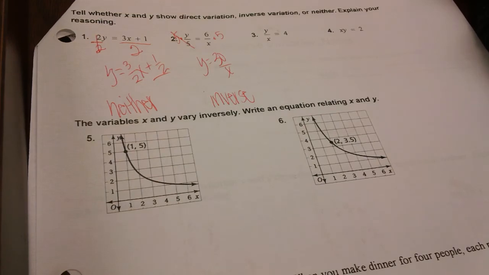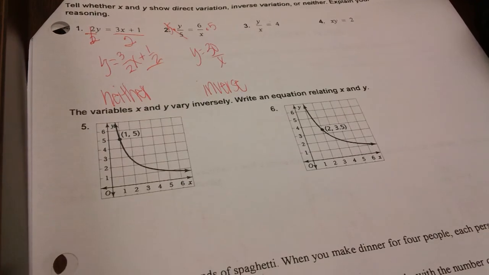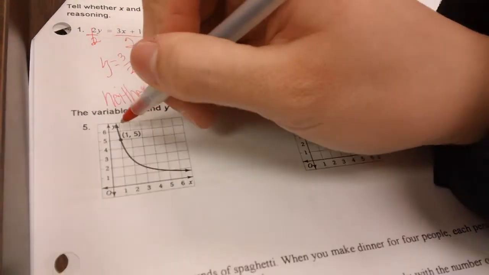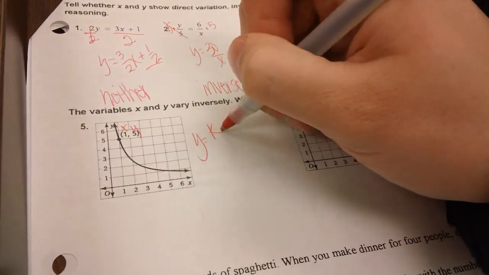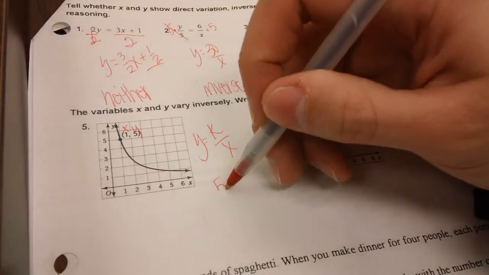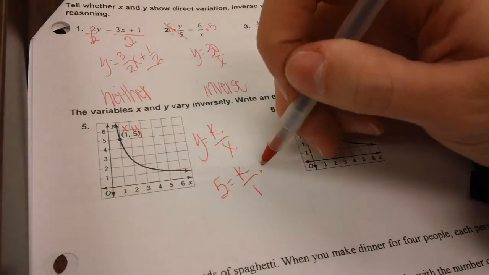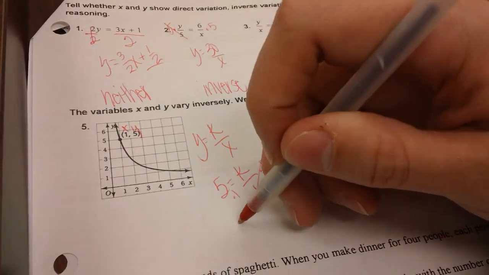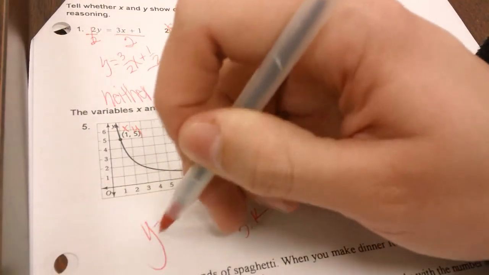I want you to try 3 and 4. And then on number 5, we have to write an equation relating x and y. So if they give us x and y, I can just fill in what I know. So 5 equals k divided by 1. Multiply by 1 to get rid of it. 5 equals k. So here, y equals 5 divided by x.